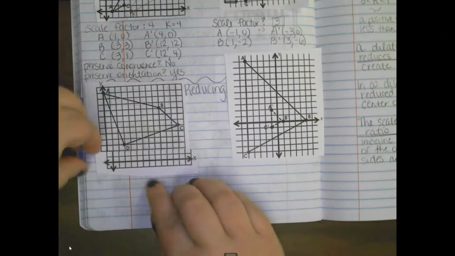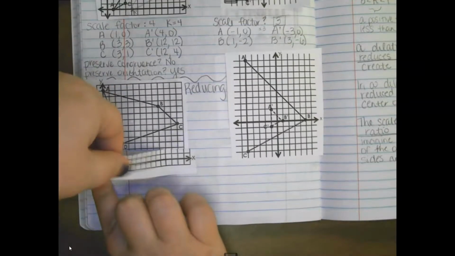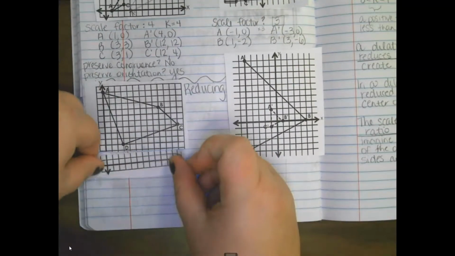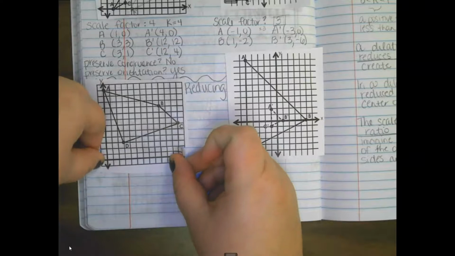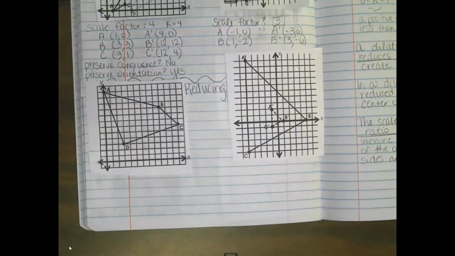Sorry, I accidentally had cut off a piece of this. I'm making all kinds of mistakes today. I'm sorry, guys. It's been a very, very long week for me, so I'm sorry. But go ahead and draw those two. Push pause, draw those two, and push play when you're done, please.